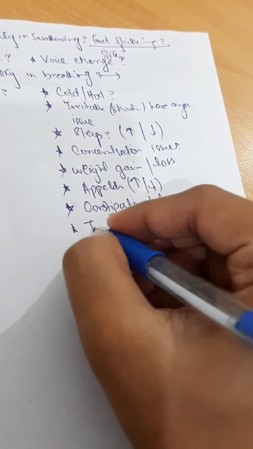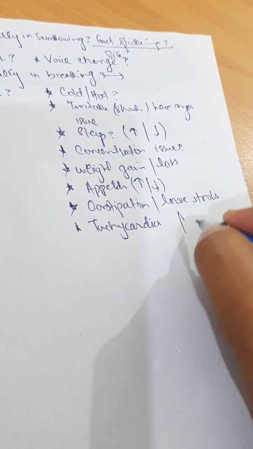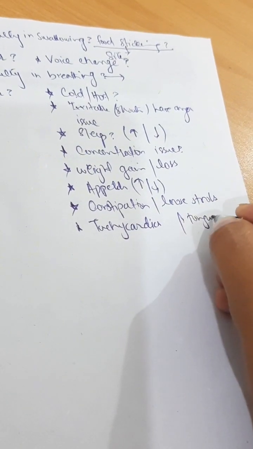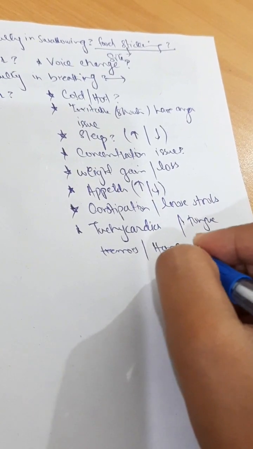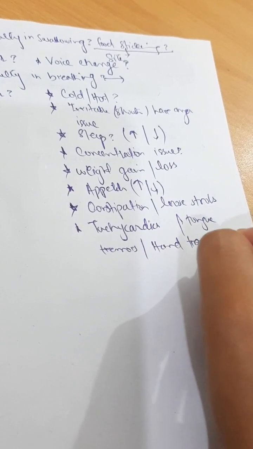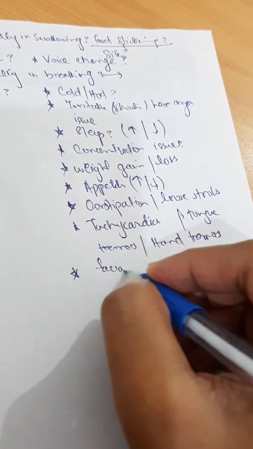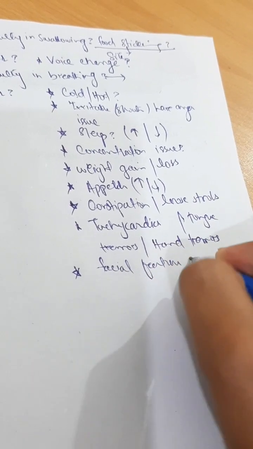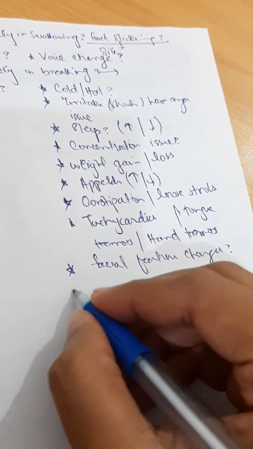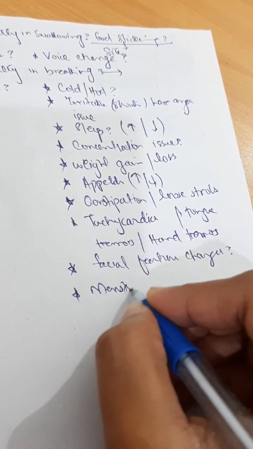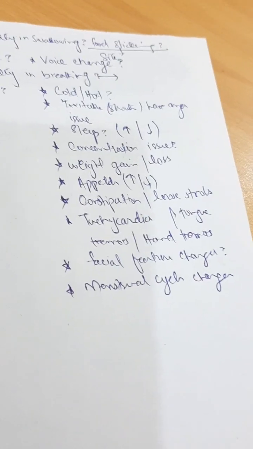Ask about tachycardia, and tongue tremors and hand tremors. Facial feature changes are also very important, and menstrual cycle changes. So these questions are very important.